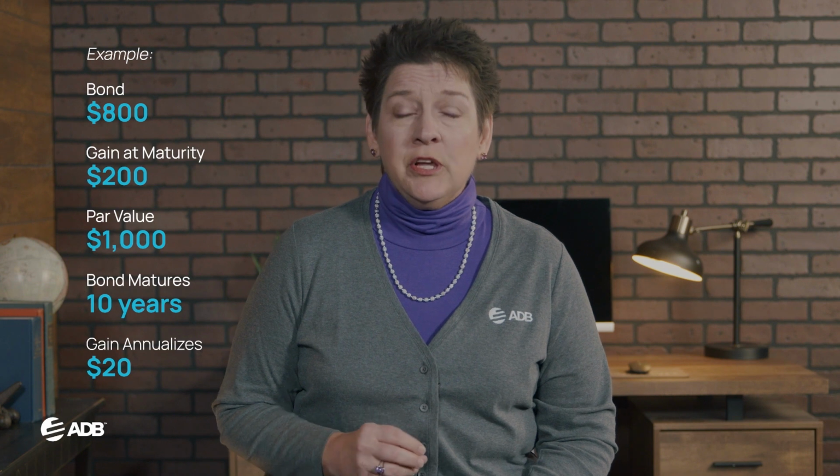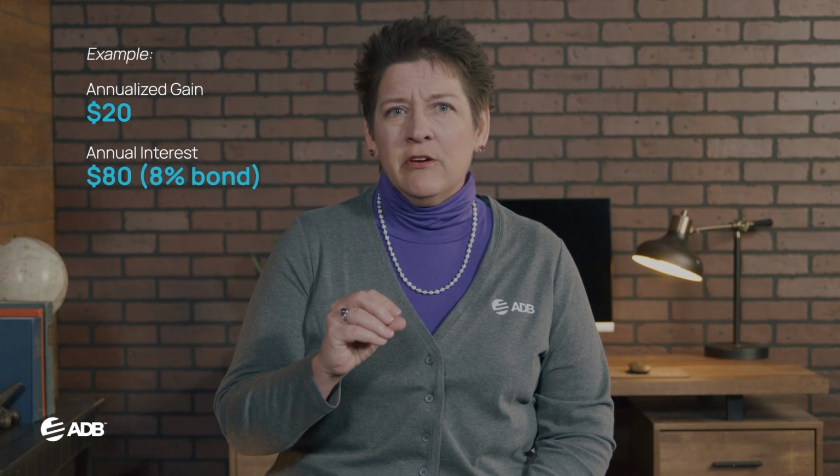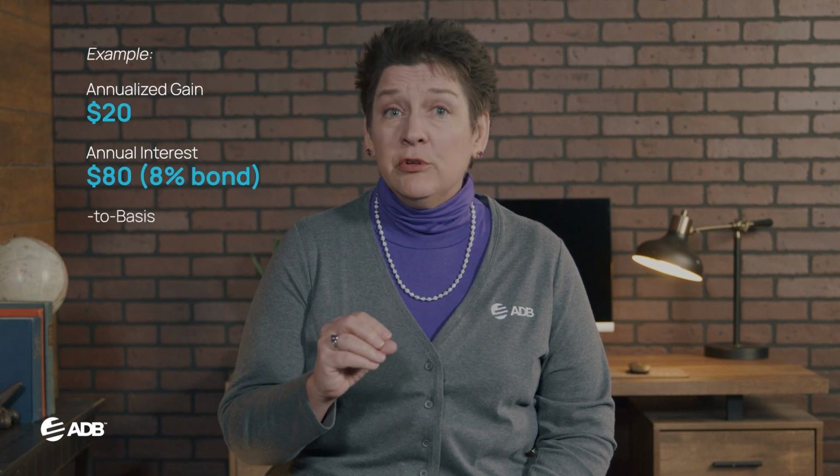To figure out our basis yield, we need to first figure out the annual gain on a discount bond or the annual loss on a premium bond. Using this example, the $800 bond will have a $200 gain at maturity when the issuer pays the holder the par value of $1,000. If the bond matures in 10 years, the gain annualizes to $20 per year. So we now add that annualized gain to our annual interest of $80 with our 8% bond. This makes the numerator in our yield to basis equation $100.